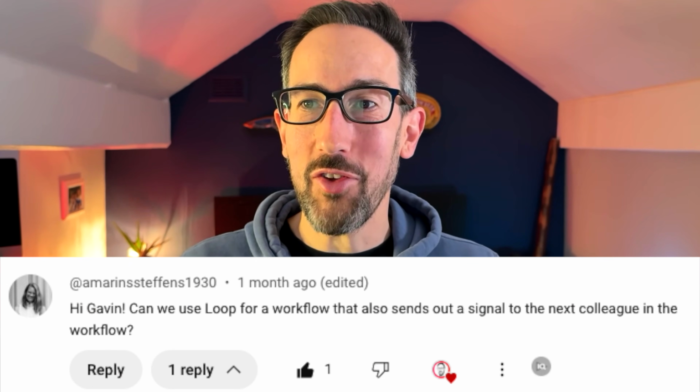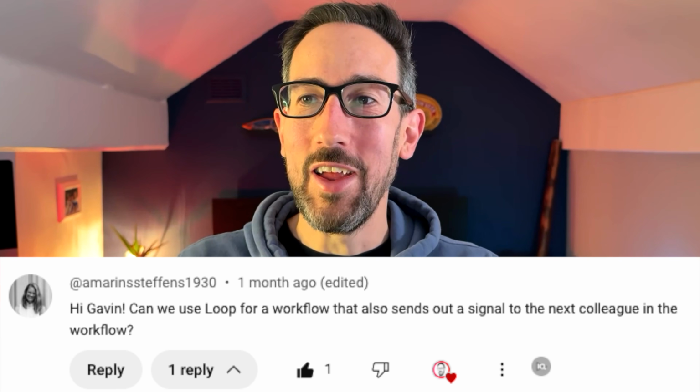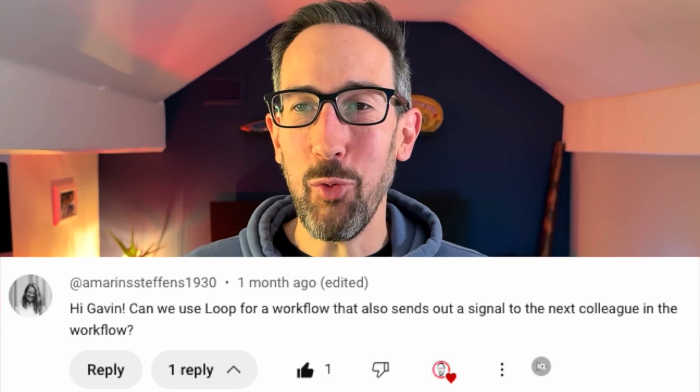So in this video, we're going to take a look at whether you can yet use Loop as your workflow to move tasks from one person to another in a workflow that you've already predefined. This one came from a comment on a previous Loop video saying, can we use Loop for a workflow that also sends out a signal to the next colleague in the workflow?